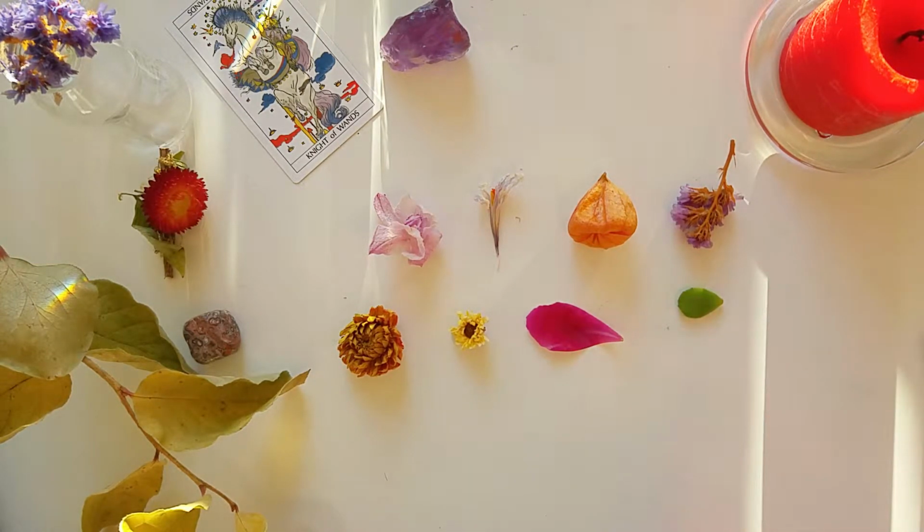So you will search the flowers. You can do this outside, or you can take some from your balcony, from your garden. You can also take them from a bouquet that someone maybe gave you, and then you're going to dry them. Luckily, I already had a very extensive collection of dried flowers, so basically all I had to do was pick and choose which one I wanted to be part of my oracle.